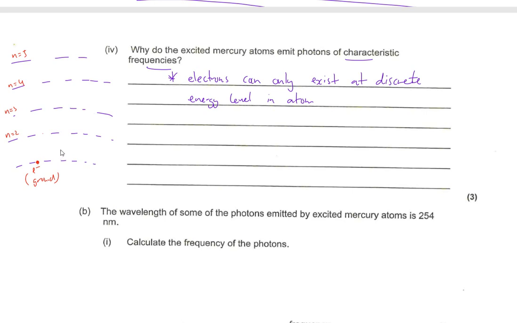They can't be in between. Now here, since we're talking about emitting photons, it means that this electron here has already gone up. So let's say it's gone all the way to the fourth one here.